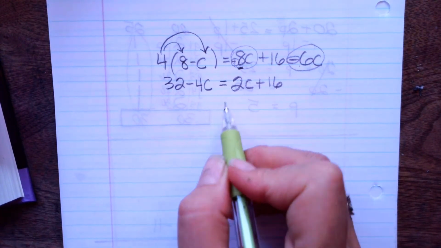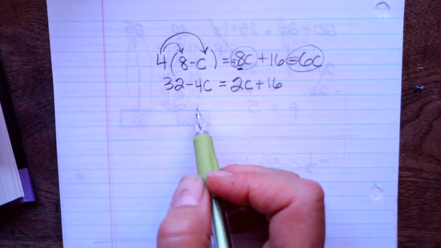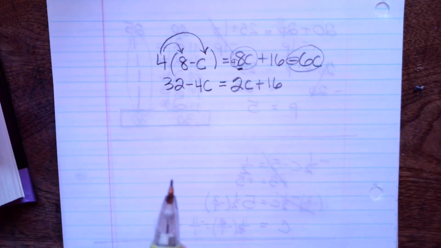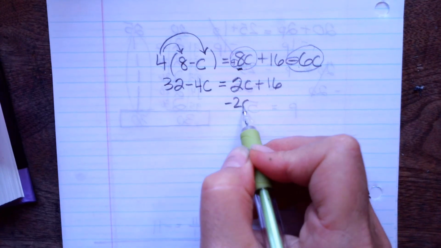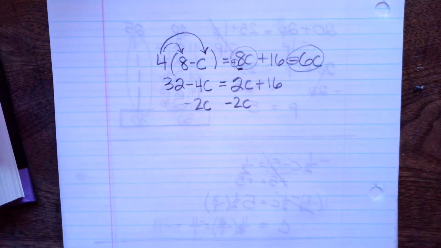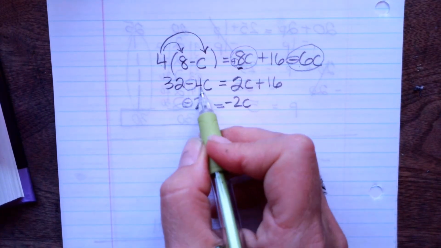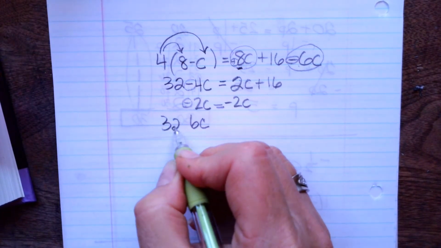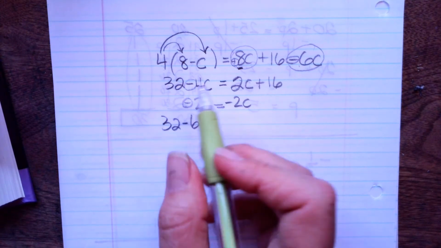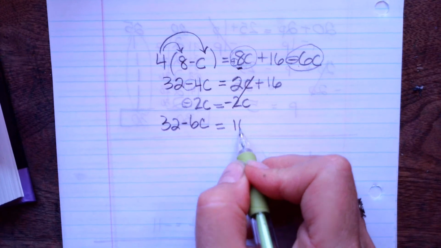Now, I have a regular old problem with numbers on both sides and letters on both sides. So that's more manageable now. So we're going to bring this over. They're adding 2C, I'm going to subtract 2C. Anything I do to one side, I do to the other. I have a negative and a negative, so I'm going to add these integers together. And then I have my 32 here. So it's going to be 32 minus 6C equals what's left on this side is 16.